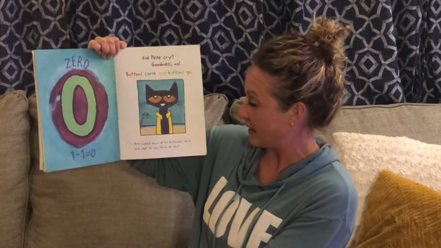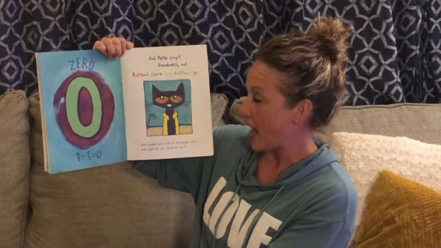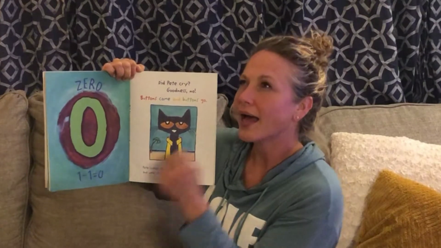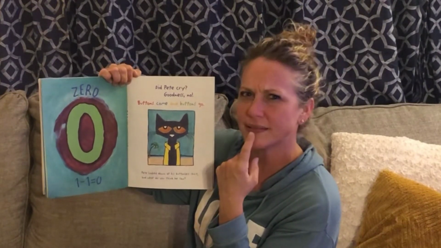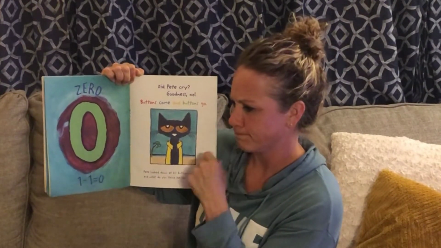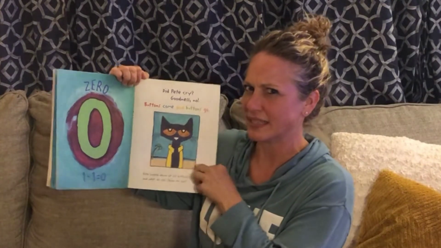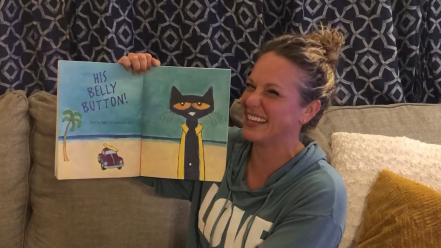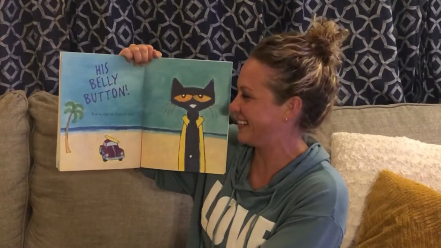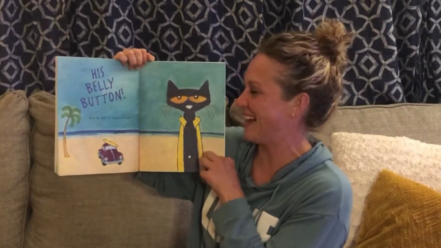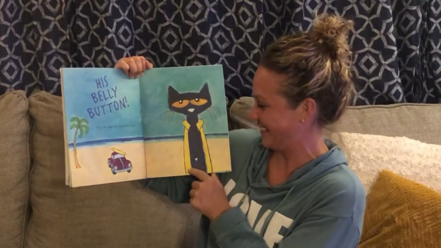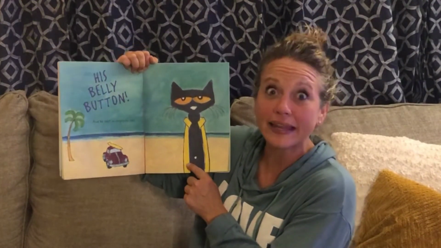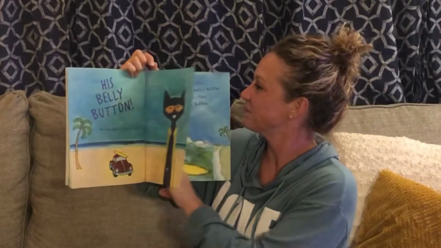Pete looked down at his buttonless shirt, and what do you think he saw? No buttons? Let's see what he sees. His belly button. And he kept on singing his songs. Look, there's the belly button. I guess he did have one more button left, his belly button.